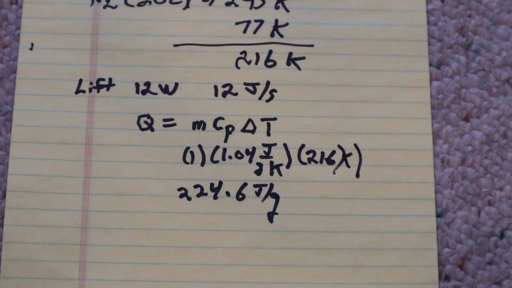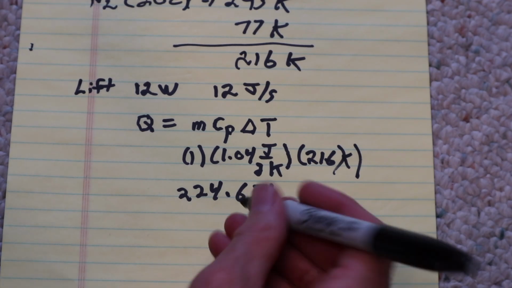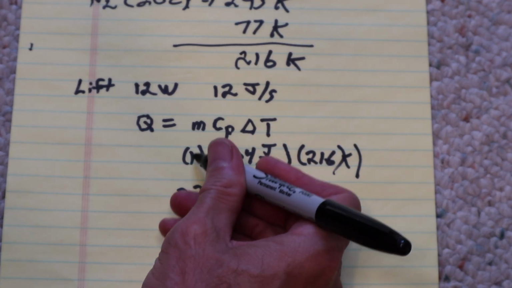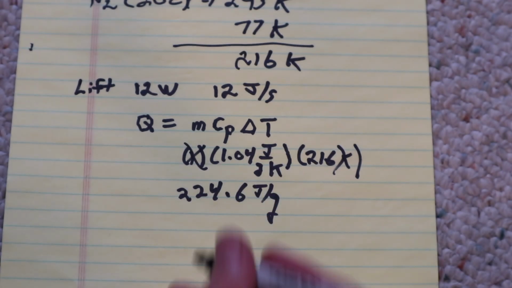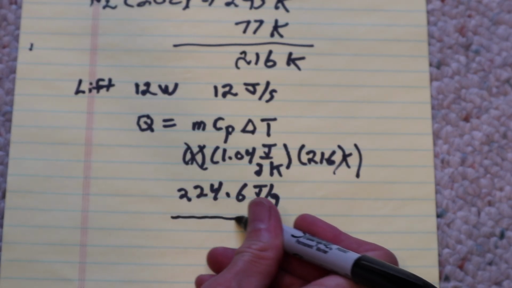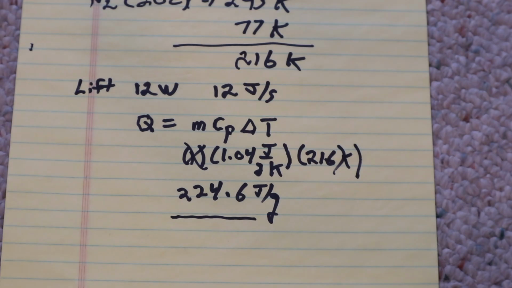It's probably better not to specify how many grams right now, so we're going to get rid of this 1 gram here, and this will leave it as 224.6 joules per gram to go from room air gas temperature to just 77 Kelvin, so very cold gas.